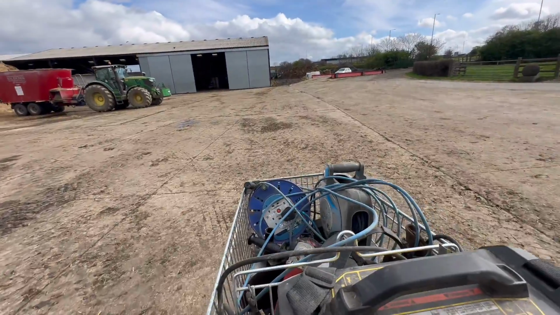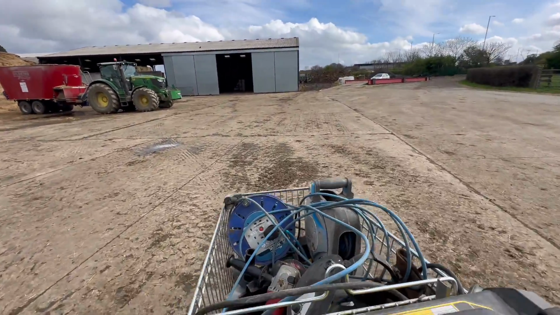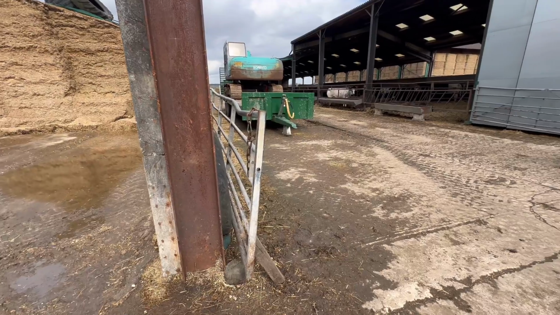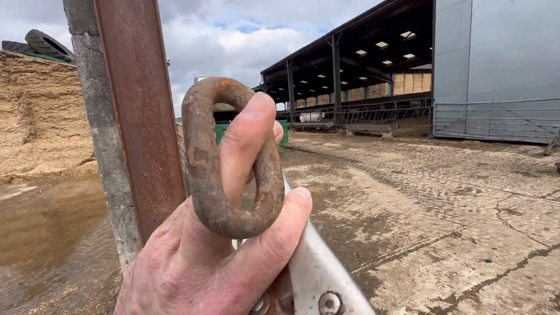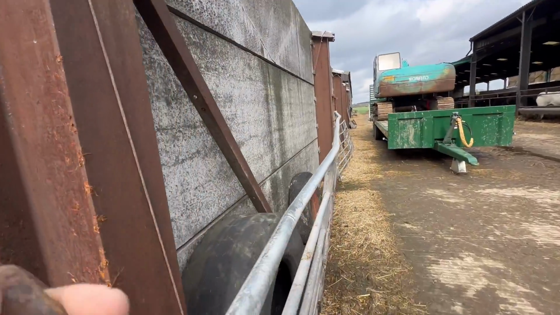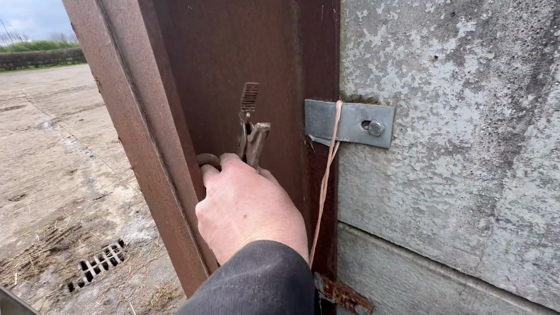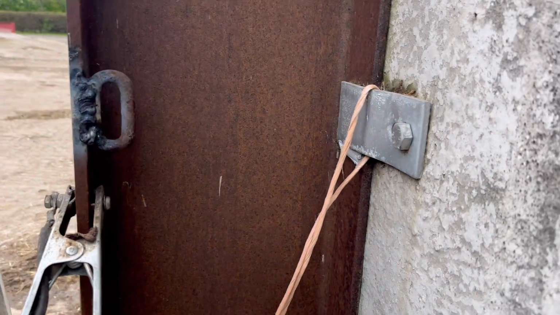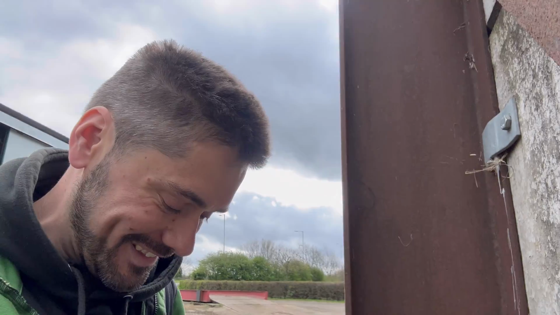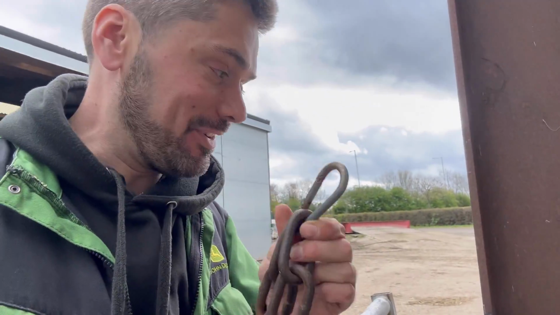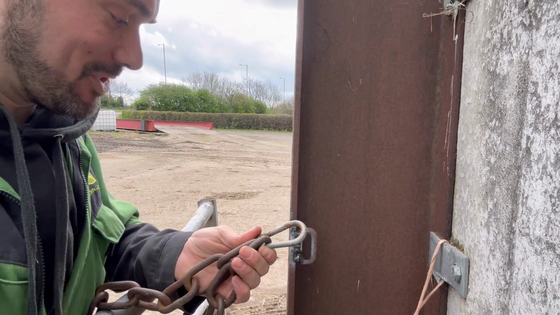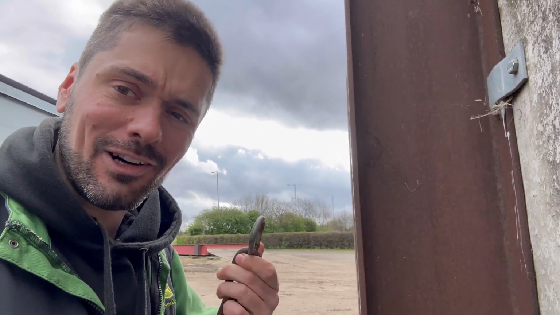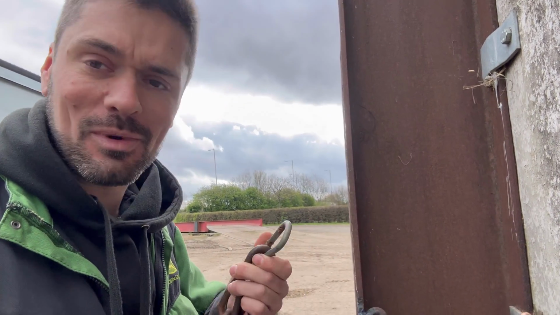I have got the welder out though in the shopping trolley, and we're going to do some repairs down here. Here we have to keep propping open with a piece of wood, so I'm going to weld that chain link around the back of the girder there, and then we should just be able to chain it open. Happy days. Well, it might not be pretty, but it's done the job. We need a bigger clip though, because it won't clip onto this size chain. We've got these two chains in there, but that's a small inconvenience, but something we can overcome.